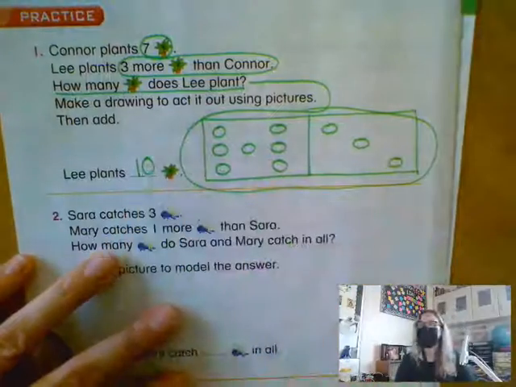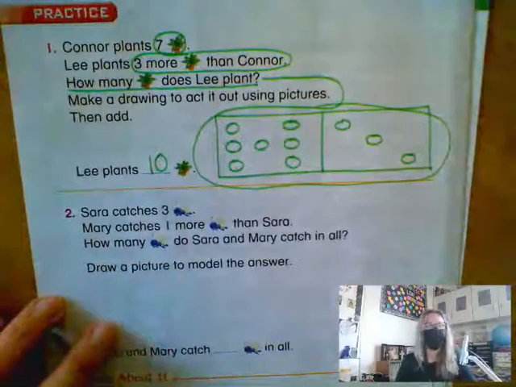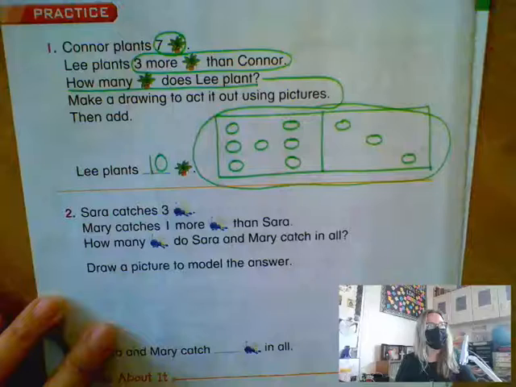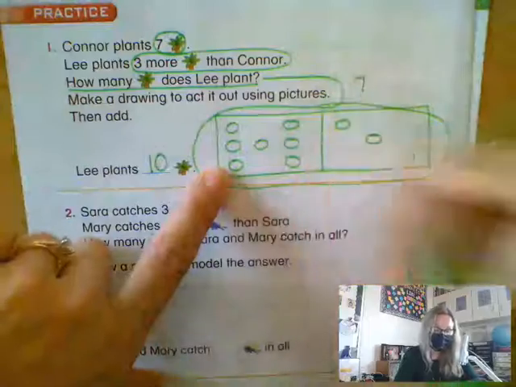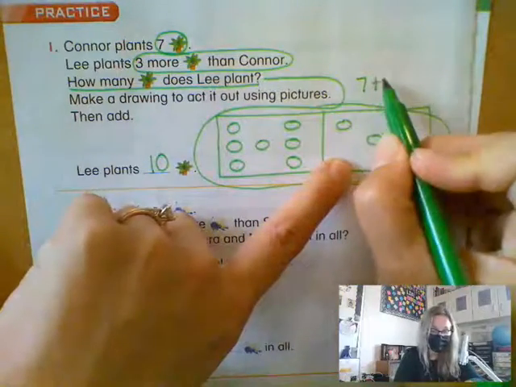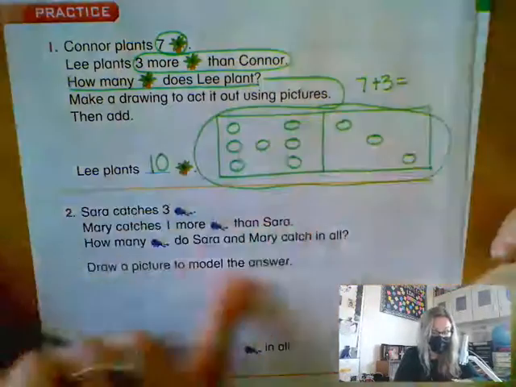If I wanted to write that as an addition sentence, I would say 7 plus 3 more is equal to 10.